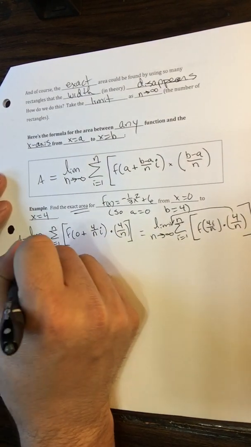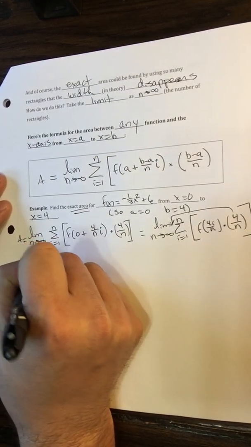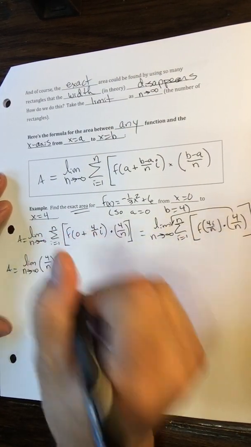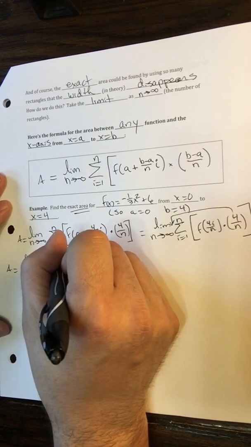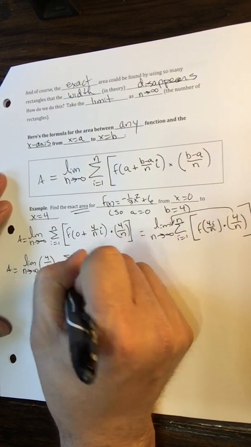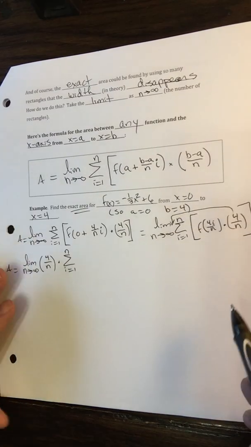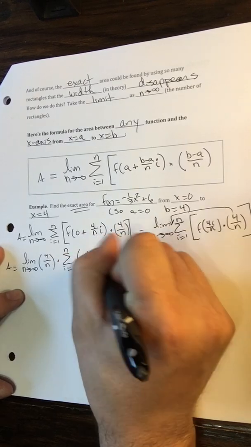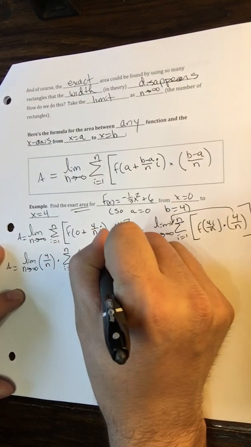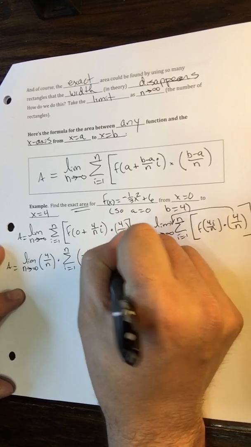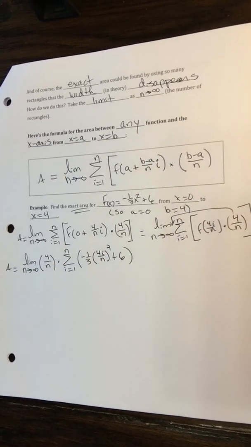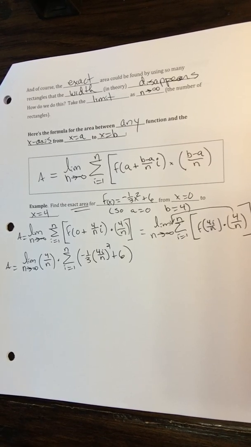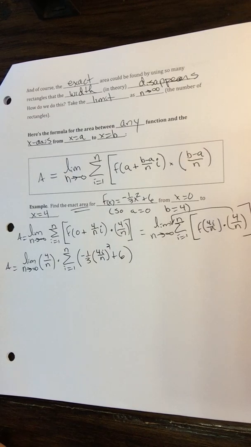You ready? The area is equal to the limit as n approaches infinity of 4 over n, which I can bring out in front of this sum formula here. And it'll be times the sum for i equals 1 to n of this put in here. So here we go: negative 1/3 times (4i over n) squared plus 6. There we go. We have begun to find the exact value of the area under that parabola. It's a parabola that opens down, right?